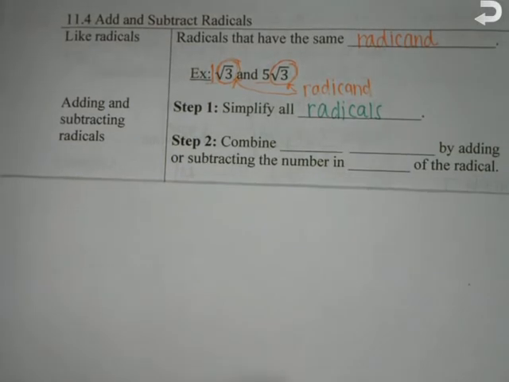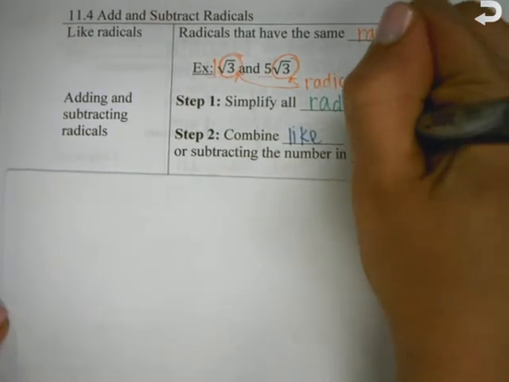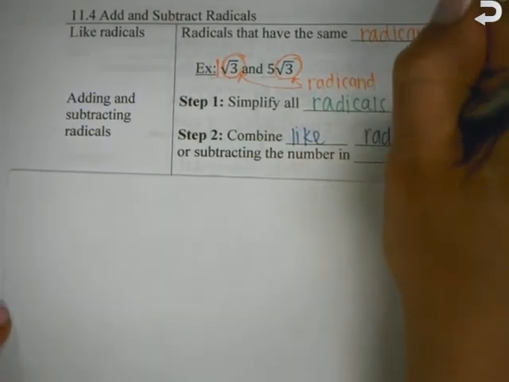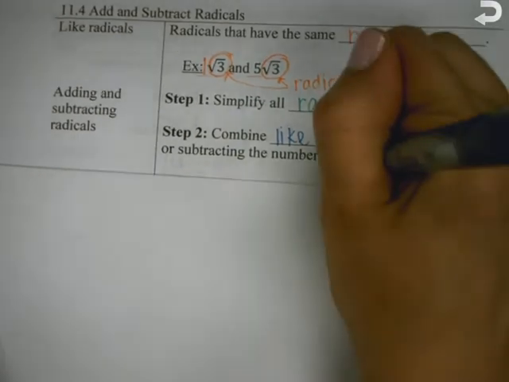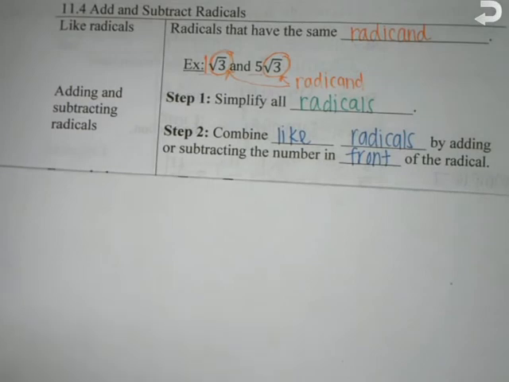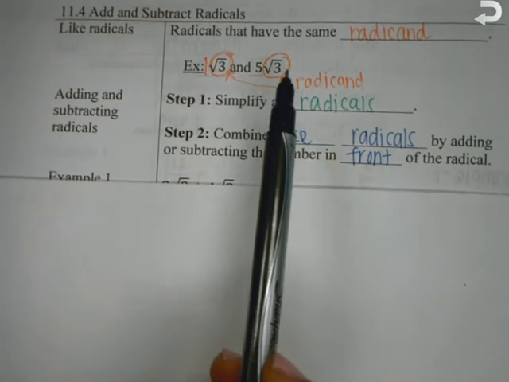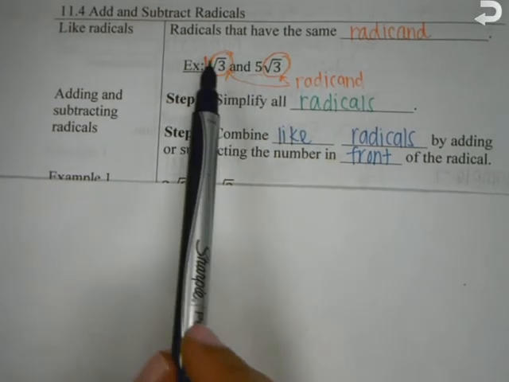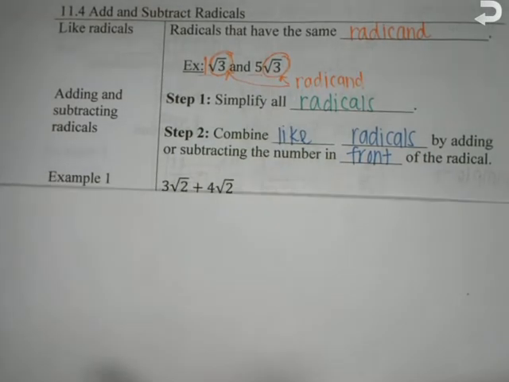Then we are going to combine like radicals by adding or subtracting the number in front of the radical. So this is almost exactly like just a variable, right? We just have a root instead of a variable this time. Okay? So let's look at example 1.